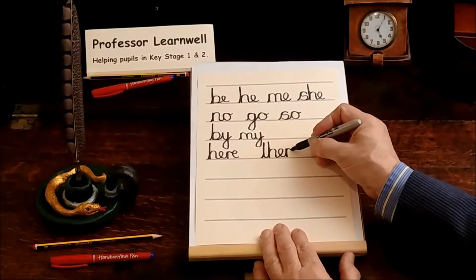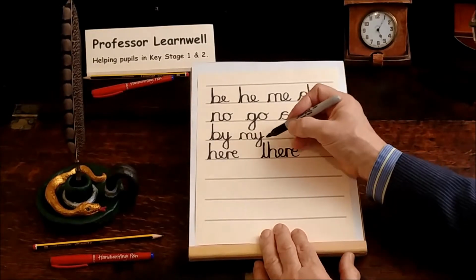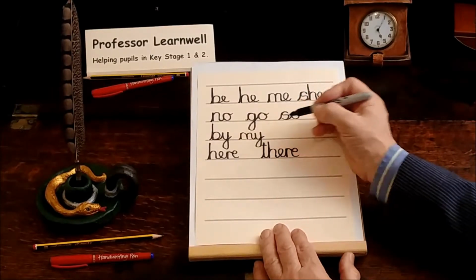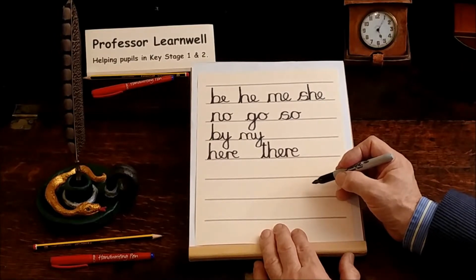Hook to the right to lead out to form the letter E again. Lift and cross the T. So there we have the word there, such as there are 30 pupils in class 1C.